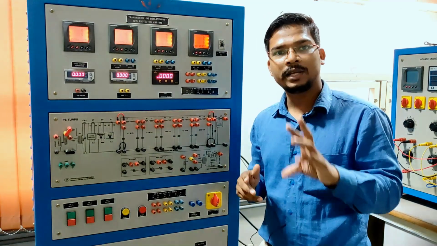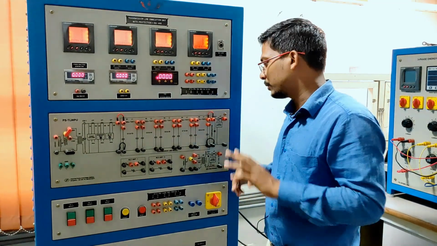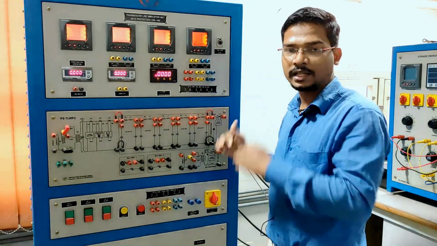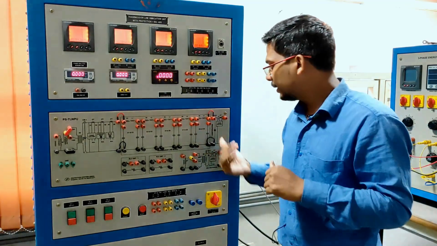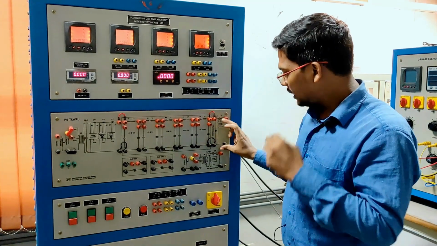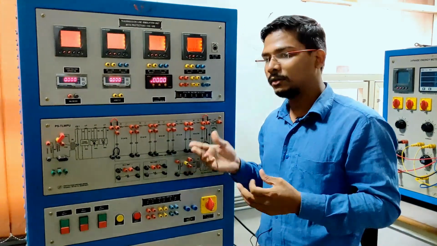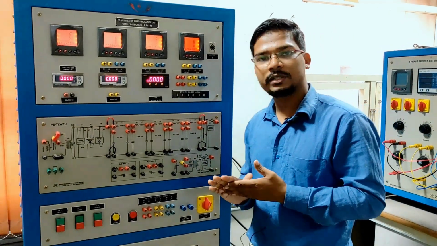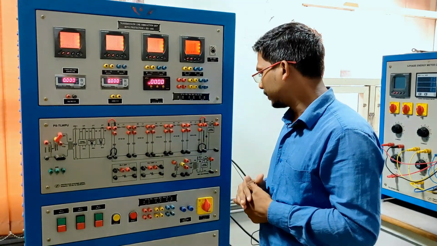So for that we have to apply the compensation. The compensation depends on whether the voltage is more than the sending end or less than the sending end. If the voltage at the receiving end is more than the sending end, then we have to reduce the voltage. To reduce the voltage, we apply compensation of R and L, because that is the reactive power we are going to apply.